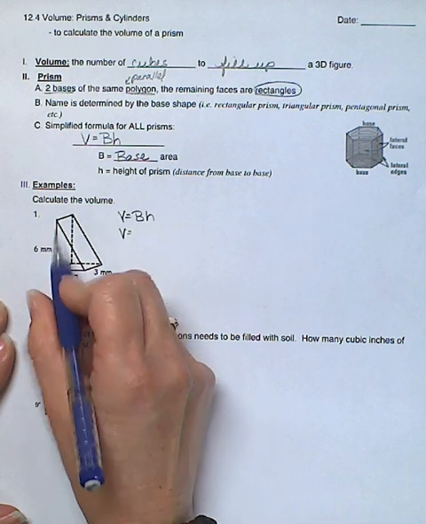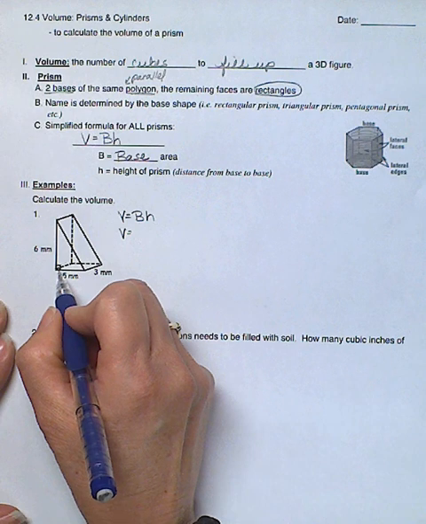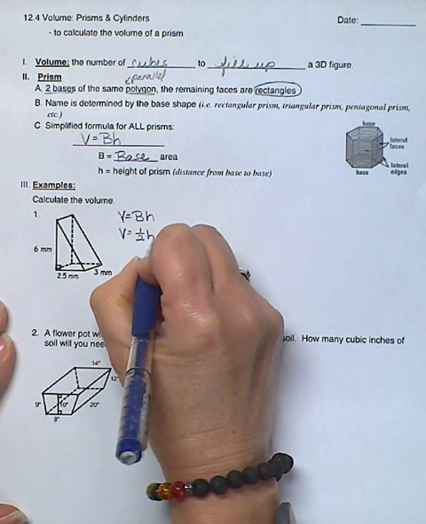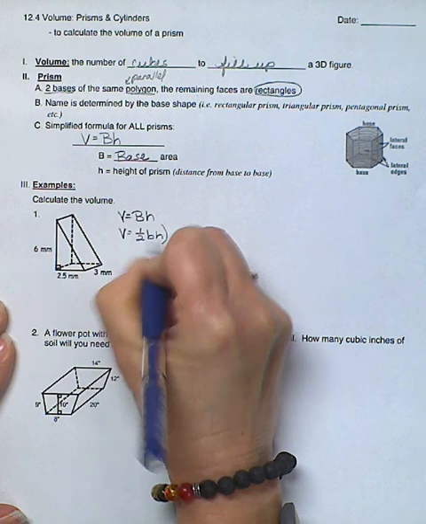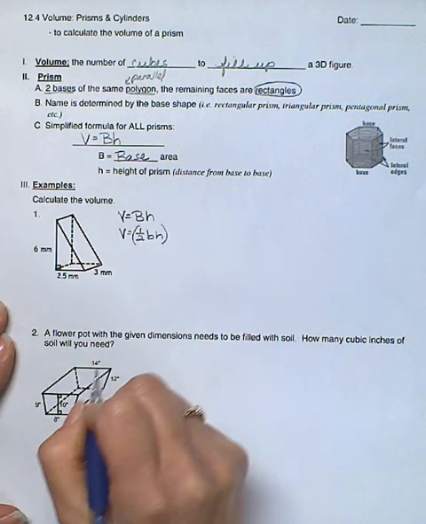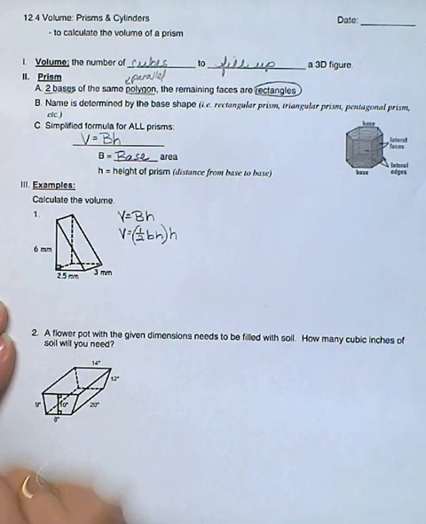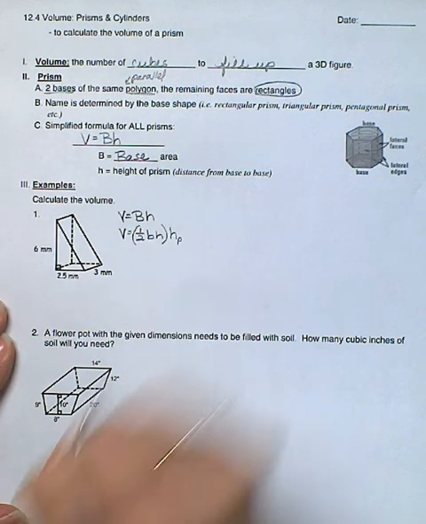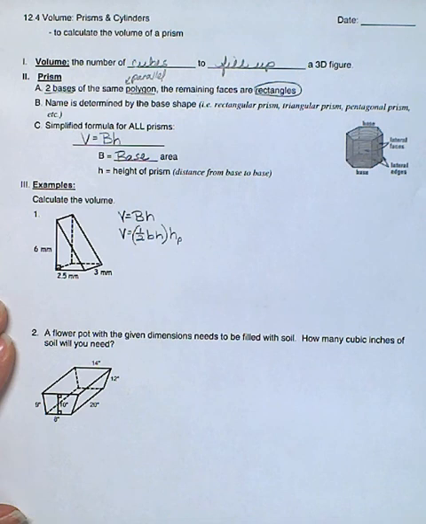We want the area of the base, the area of a right triangle. That is 1/2 base times height. So all of this is your triangle. We still have to multiply by the height of the prism. So I'm going to put a P here for prism to remind me that that's a different height.